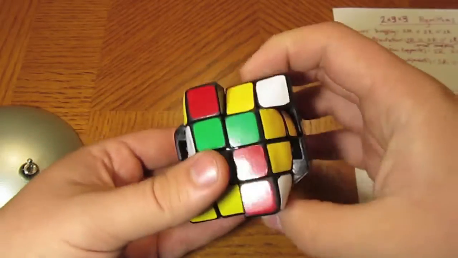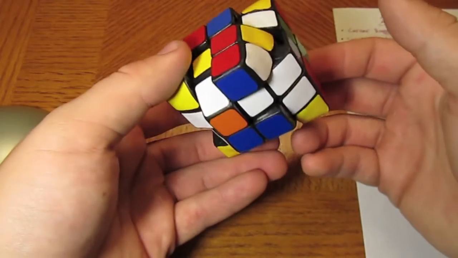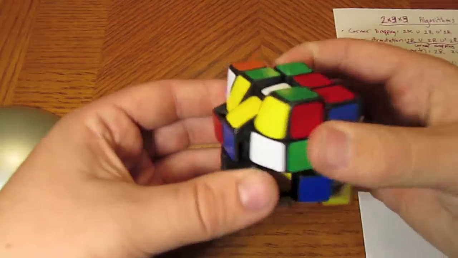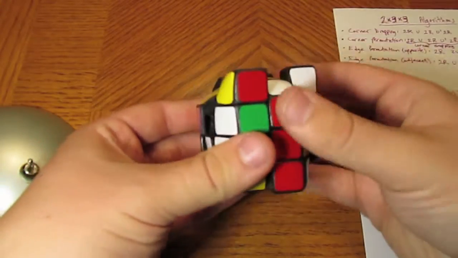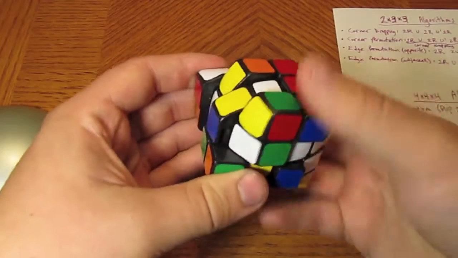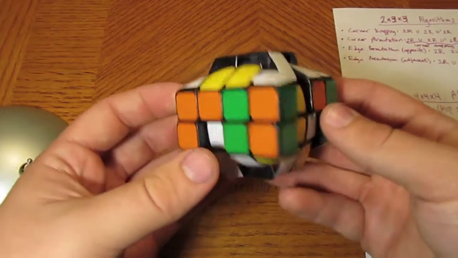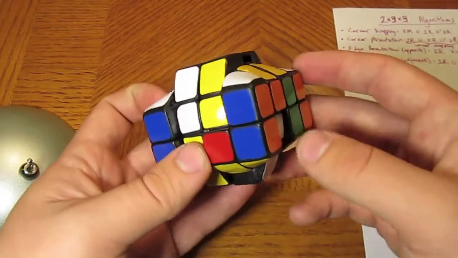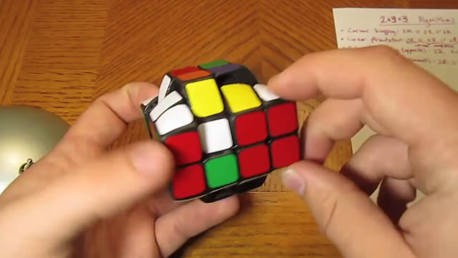Oh, whoops. Okay, now you can see we solved the 2x2, only focusing on these corners.